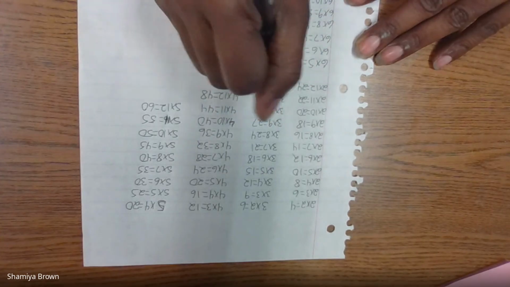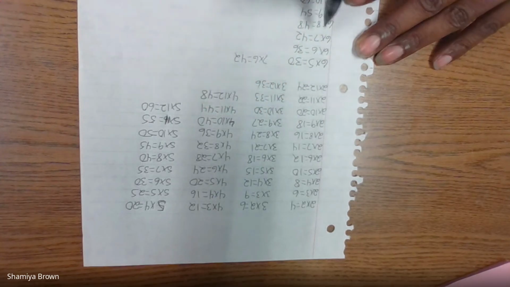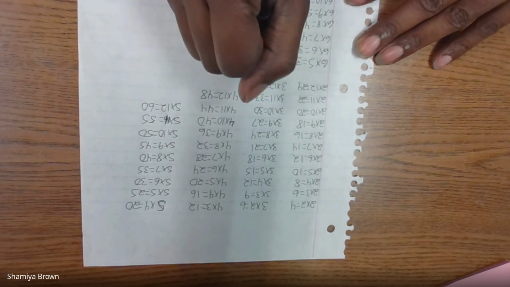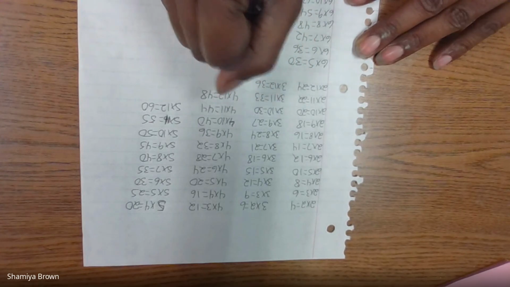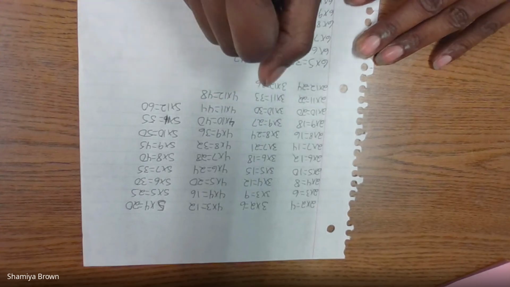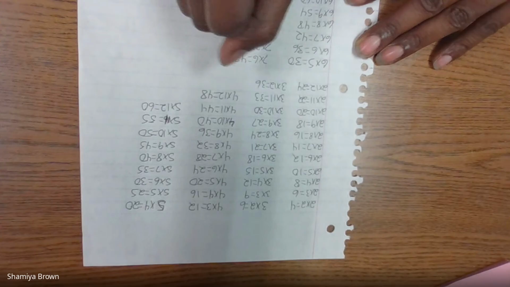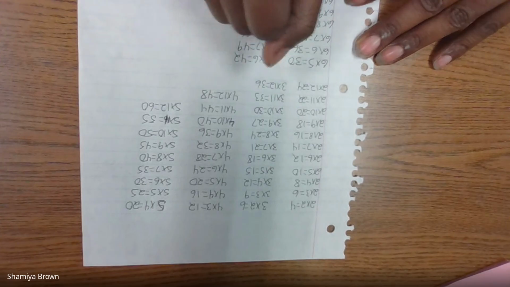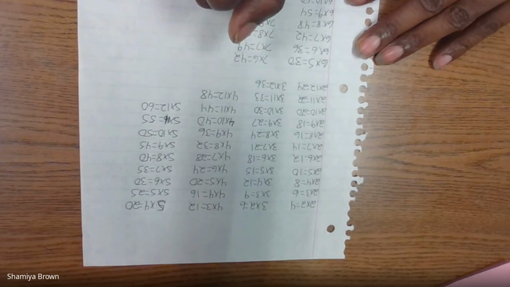Now on to my 7s. I'll start with 7 times 6 equals 42, because it was right here. 7 times 7 equals 49. 7 times 8 equals 56. 7 times 9 equals 63. 7 times 10 equals 70. 7 times 11 equals 77. 7 times 12 equals 84.